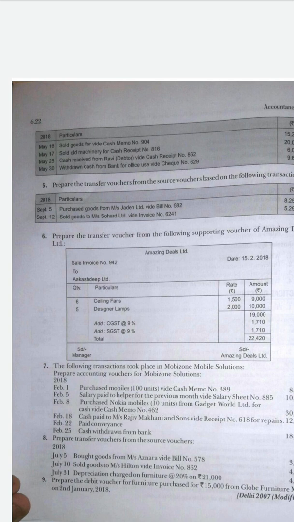So credit what goes out? Cash. Name of the expense is repair. Repair is a nominal account, it is an expense. So debit all the expenses. We have to debit the repair account. So debit repair account. That's all.